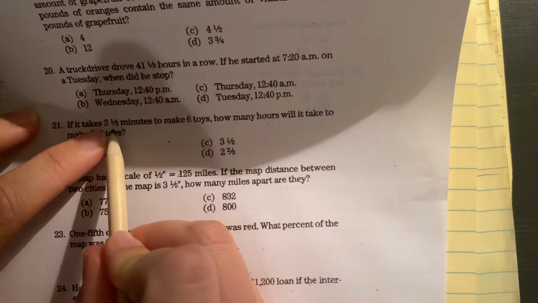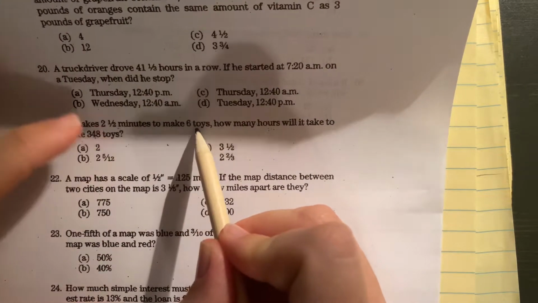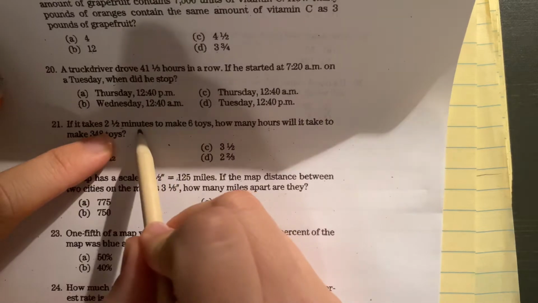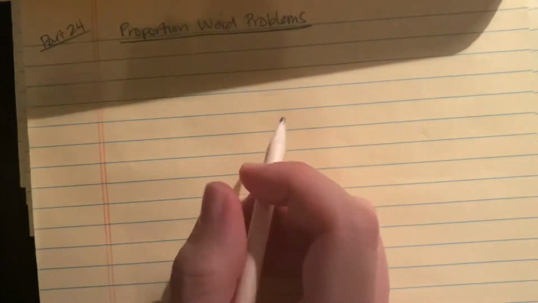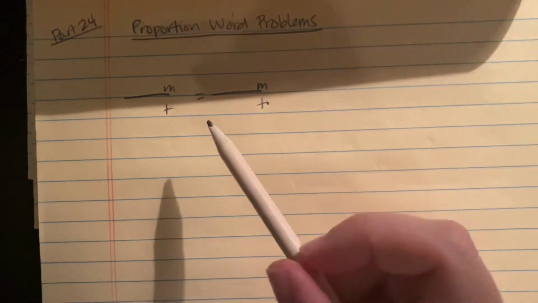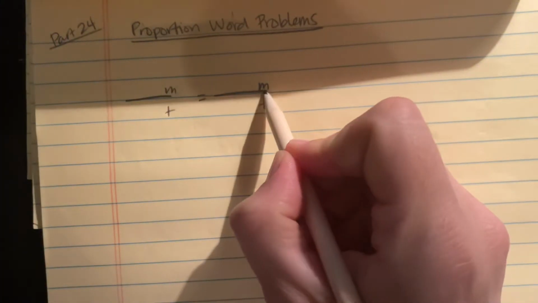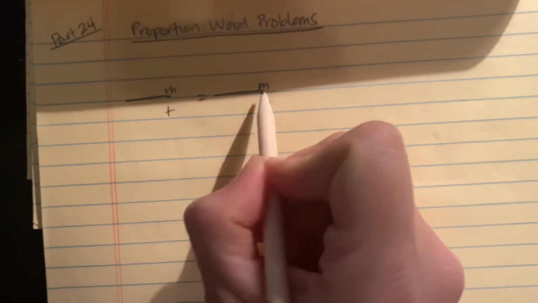All right, so for this problem, it says it takes 2.5 minutes to make 6 toys. So with this problem, my groups are minutes and toys. So I'm going to just set up my proportion right over here. Minutes and toys. Now, the question asks how many hours it's going to take to make 348 toys. You cannot change the groups. If this is minutes, this is not allowed to be hours. It has to be minutes and minutes.